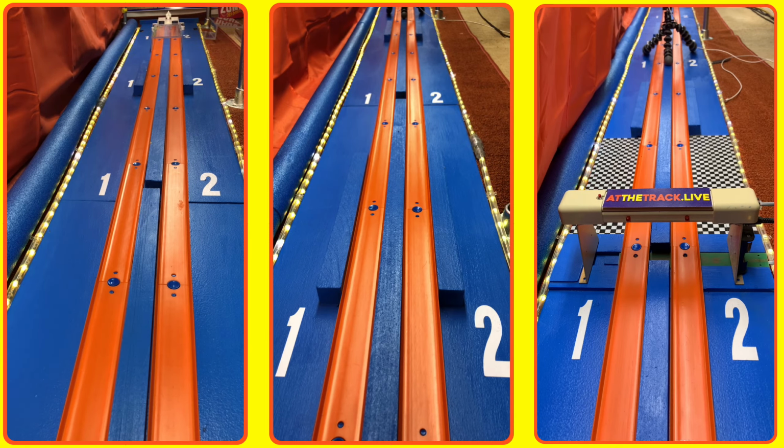We will have Squidward lining up in lane number 2. Let's see. So Squidward in lane number 2. And the Jaguar in lane number 1. All right, so here we go. This is the finals for today. We've got Squidward in lane number 2. We've got the Jaguar in lane number 1. Let's see what happens.